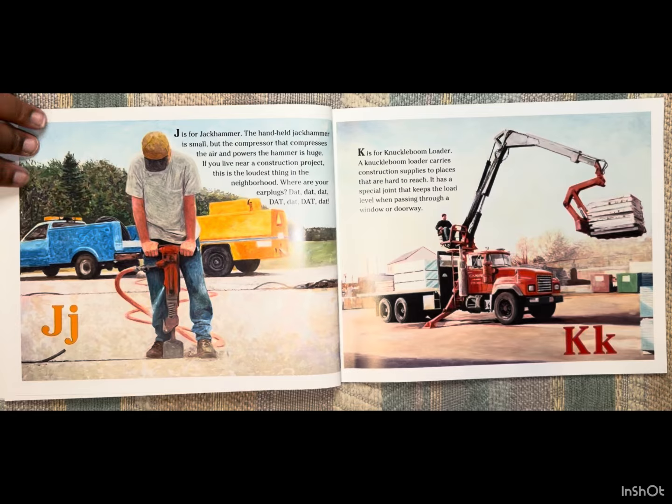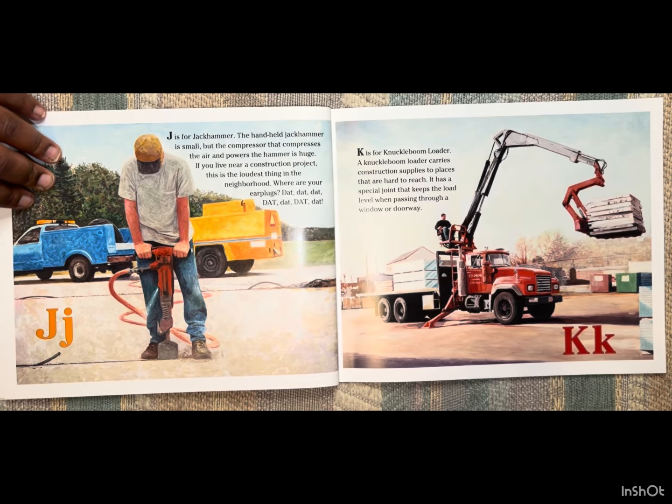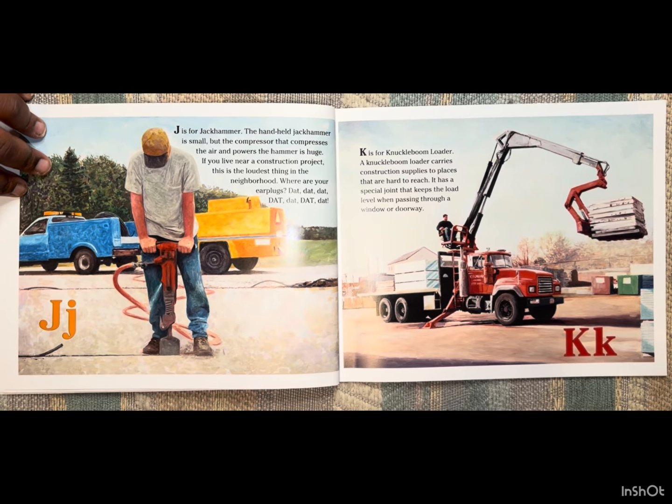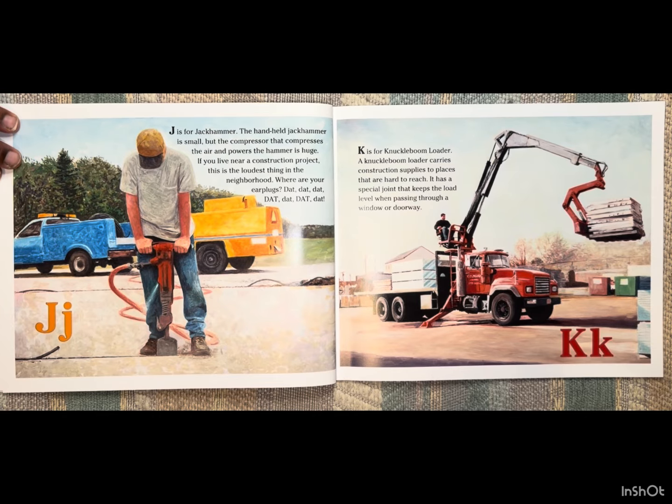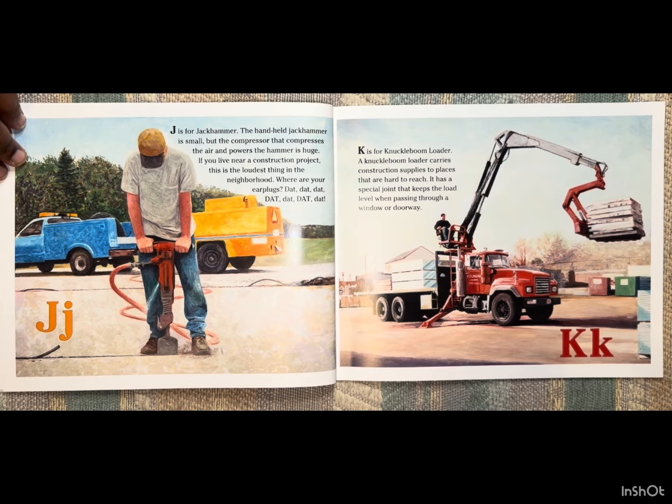J is for jackhammer. The handheld jackhammer is small, but the compressor that compresses the air and powers the hammer is huge. If you live near a construction project, this is the loudest thing in the neighborhood. Where are your earplugs? K is for knuckle boom loader.